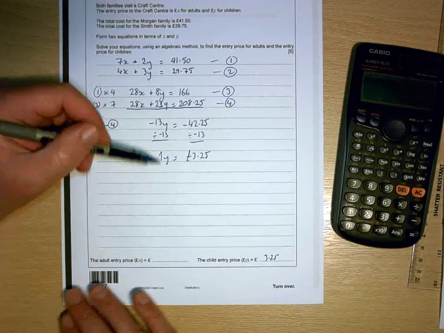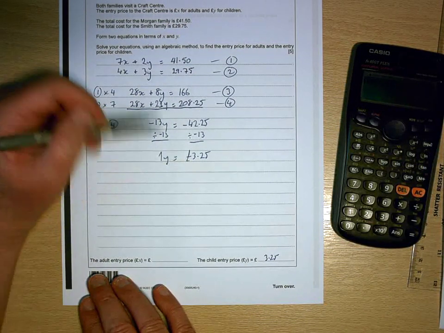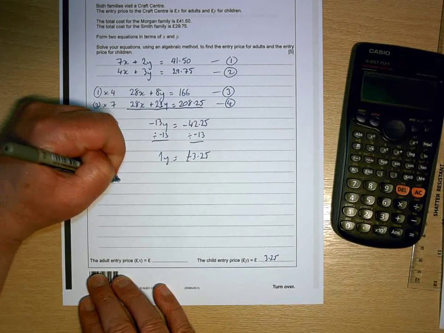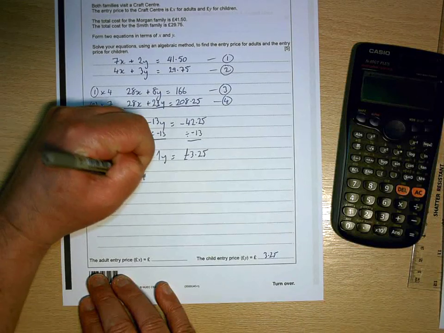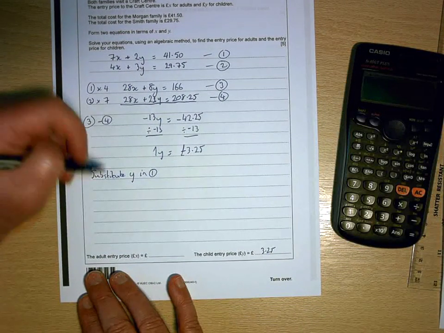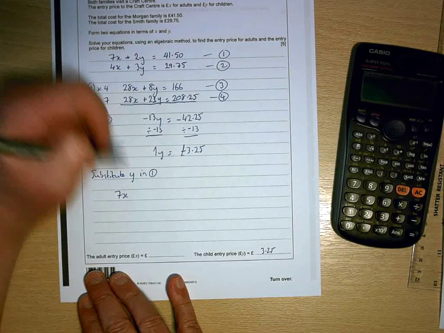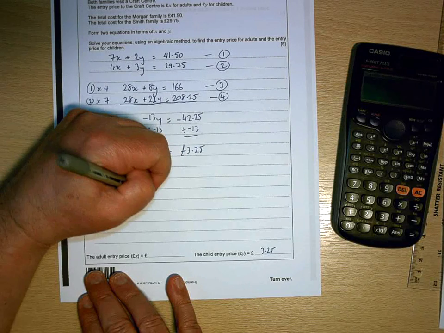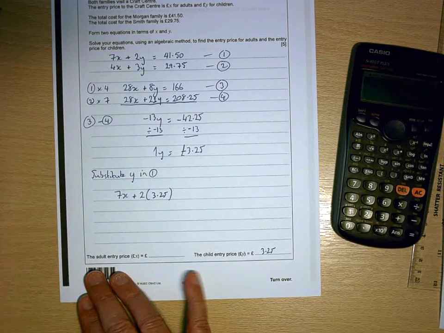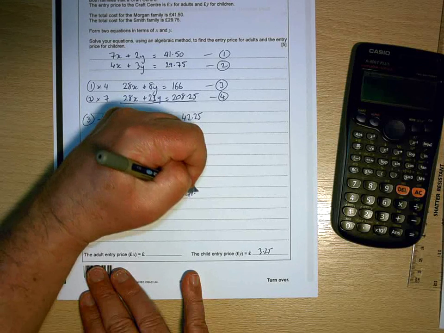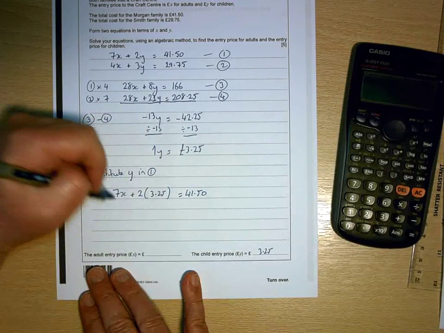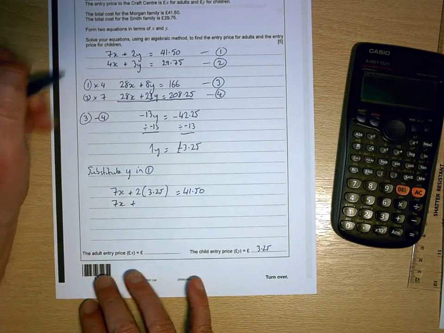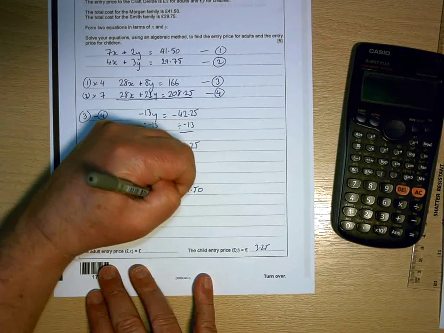Then to work out what x is, I replace the y in the first equation. So I say substitute y in number 1. So it becomes 7x plus 2, but now I know that y is £3.25, so I can evaluate that. 2 lots of £3.25 is £6.50.